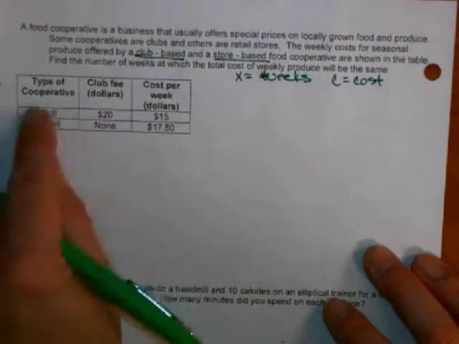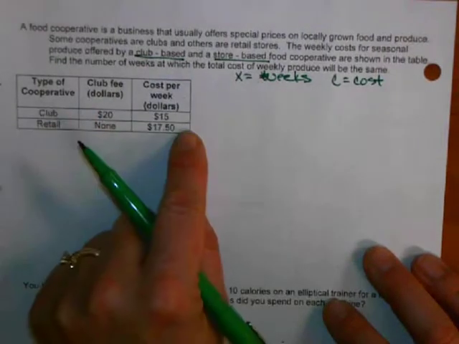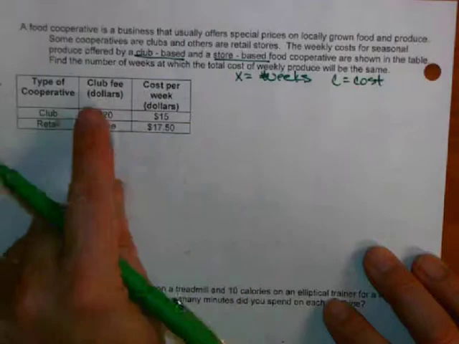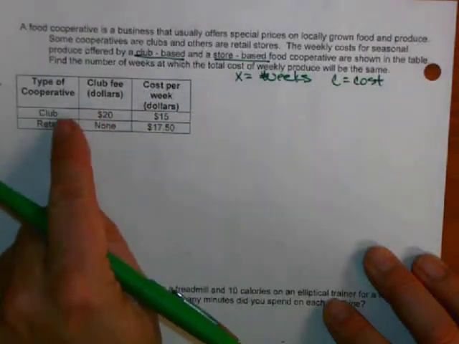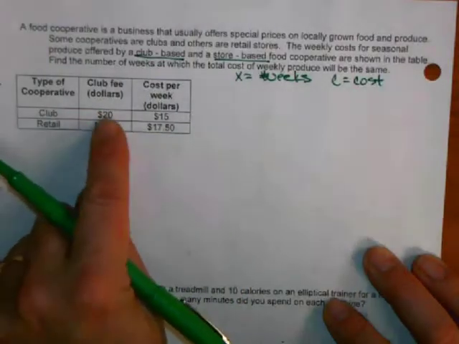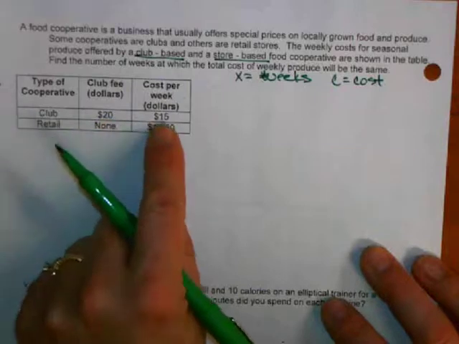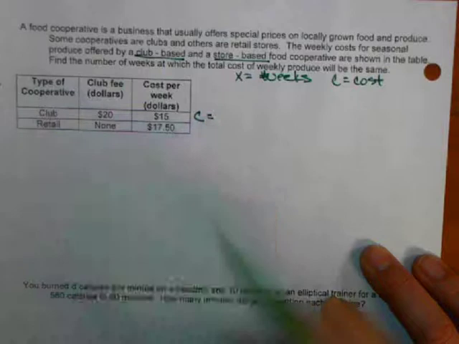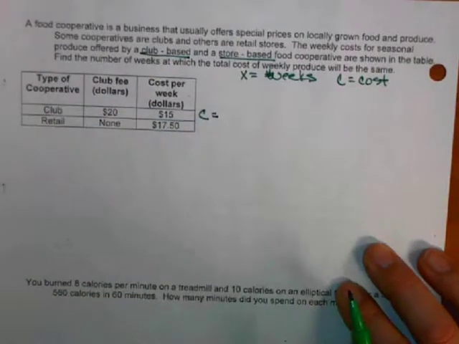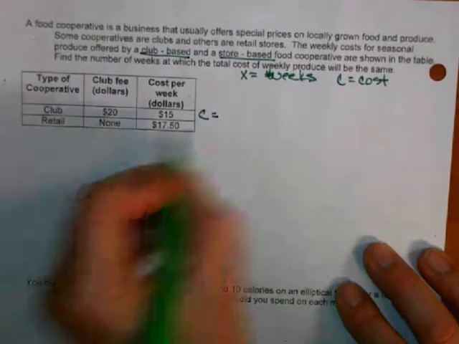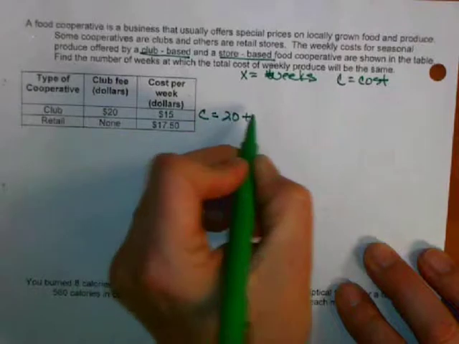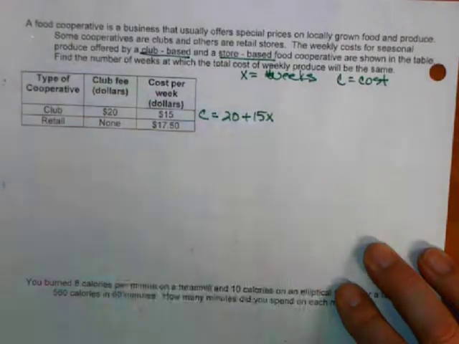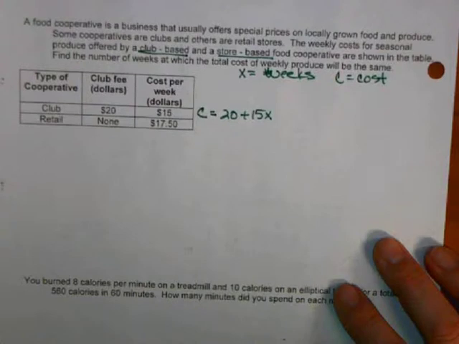I have to write an equation for the club and an equation for the retail. So if we read this table here, it says the club has a fee of $20 and a weekly cost of $15. So the cost to be a member of the club is, what's the fee? $20 plus how much per week? 15x. There's one equation.